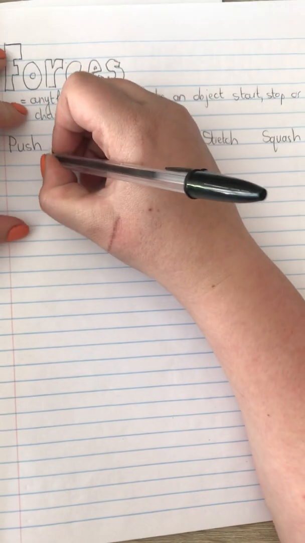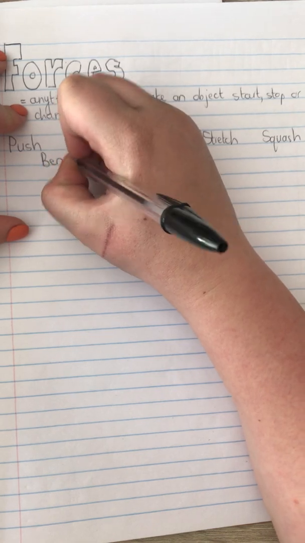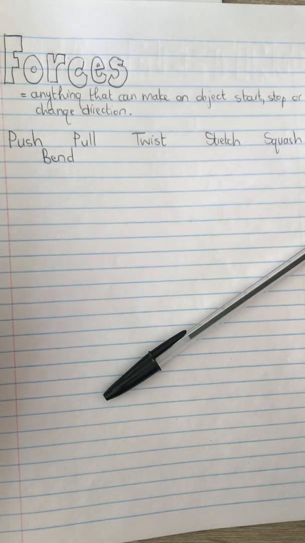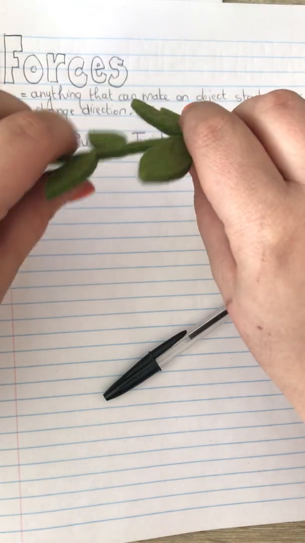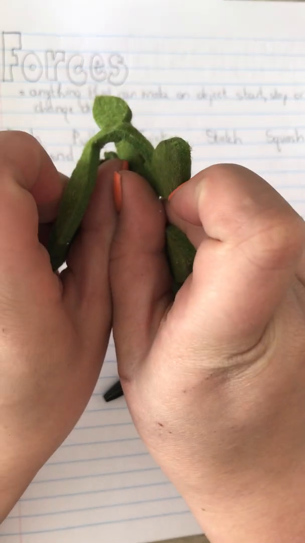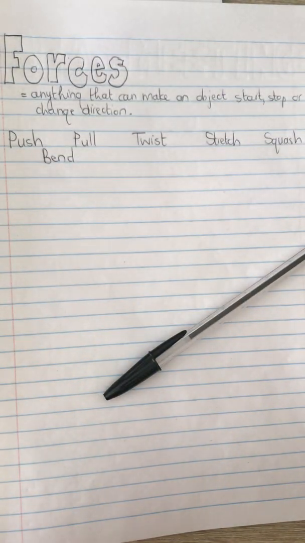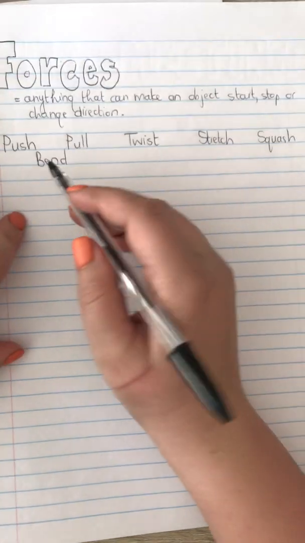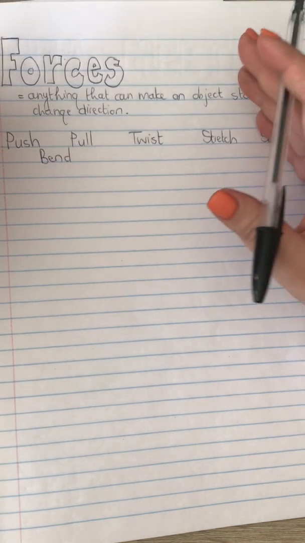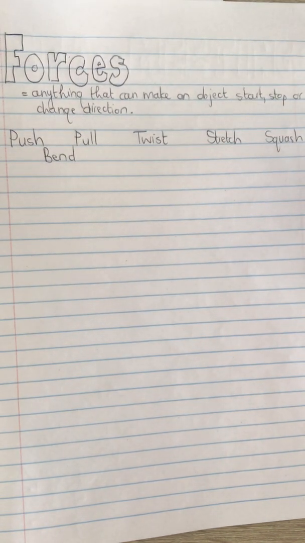Now, other ones that I want you to know of are bend. To bend something means you pull it like this. So if this is my object, to bend it means to have it curve at the top like that. So bend is another one. And that's it. Push, pull, twist, stretch, squash, and bend. These are the main forces that you need to think of.